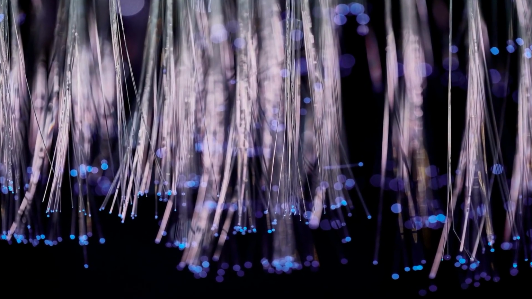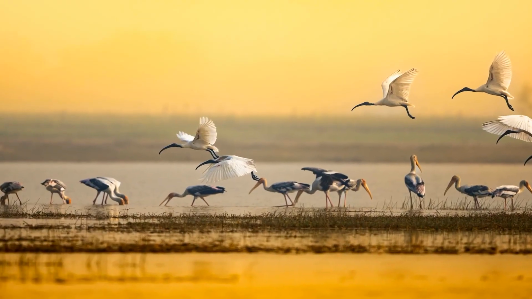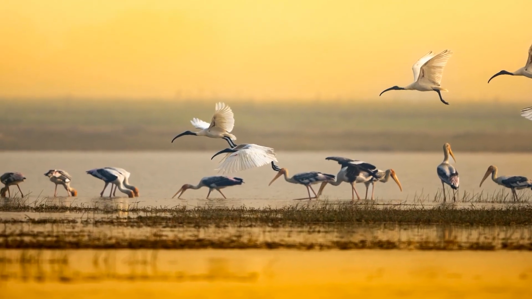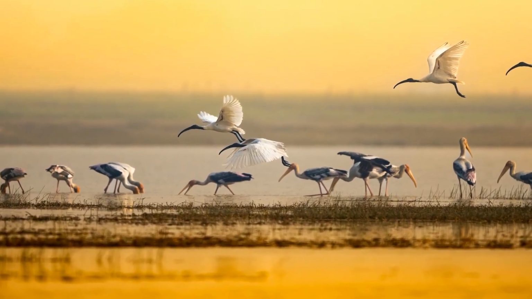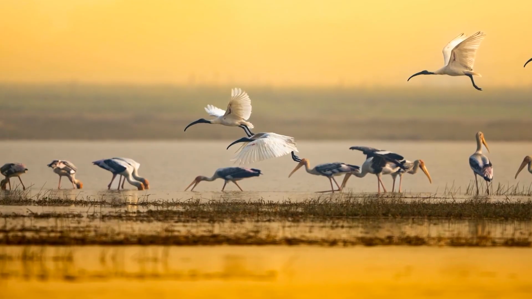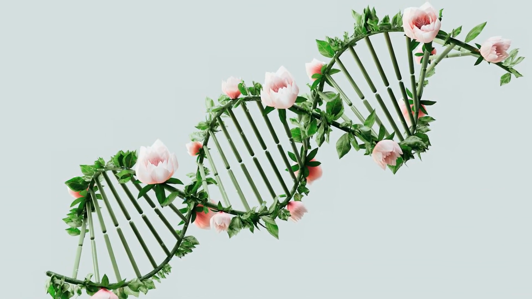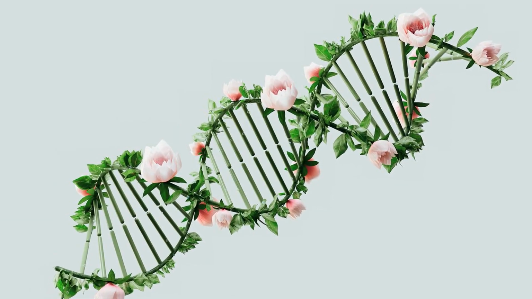Adaptability is another key lesson. Life is characterized by its ability to evolve in response to changing conditions. The story of the peppered moth illustrates this beautifully. During the Industrial Revolution in England, soot from factories darkened tree trunks, leading to a shift in the moth's coloration.